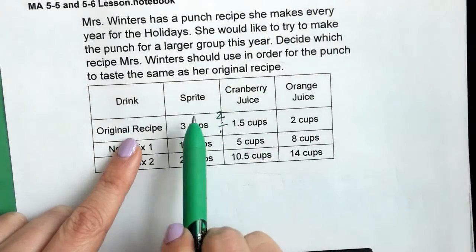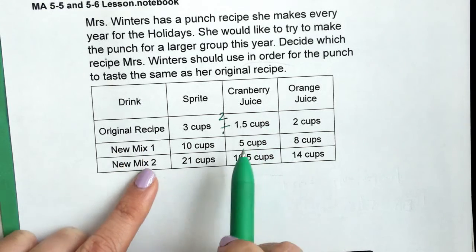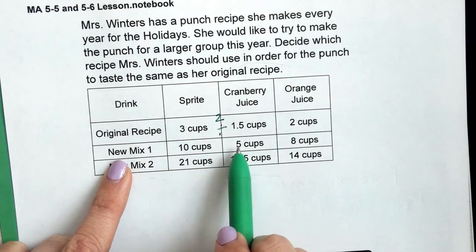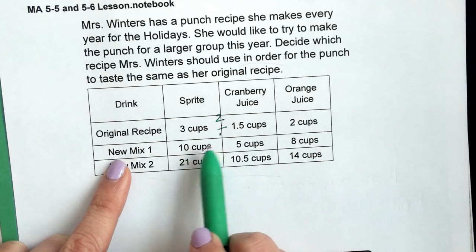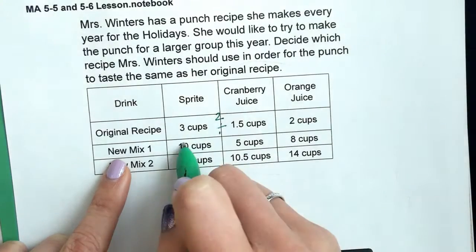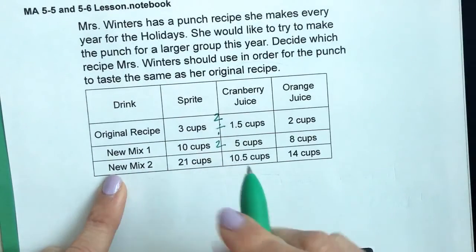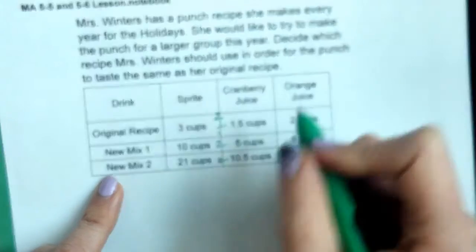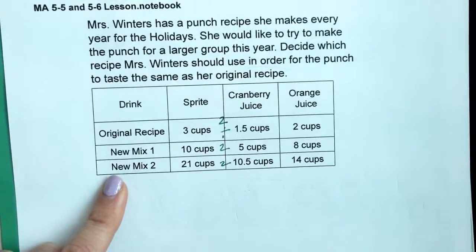That means if we had 2 cups of Sprite, we'd have 1 cup of cranberry juice. So in the new one, we have 10 to 5. That means for every 2 cups, there's 1 cup of this, because 10 divided by 5 is also 2. Same thing, 21 divided by 10.5 is 2. So in all of the recipes, the ratio of Sprite to cranberry juice is the same.